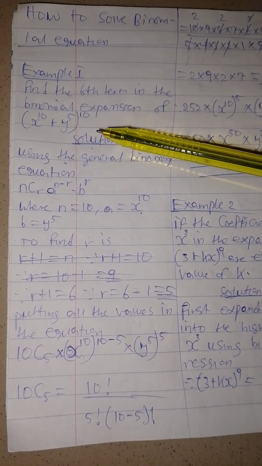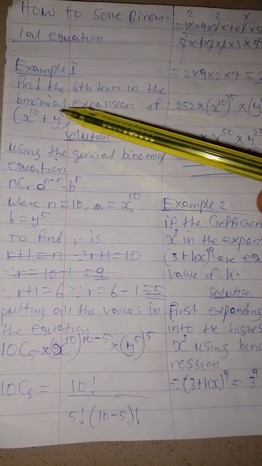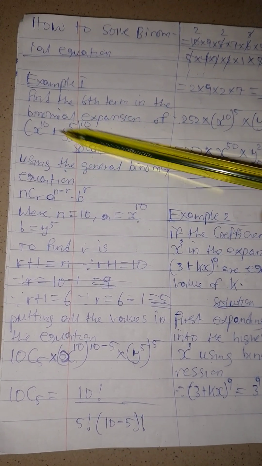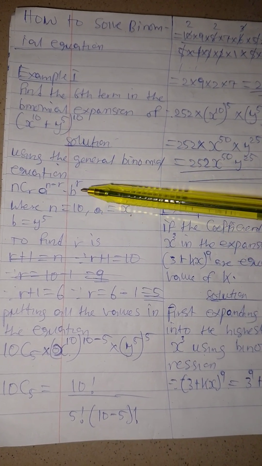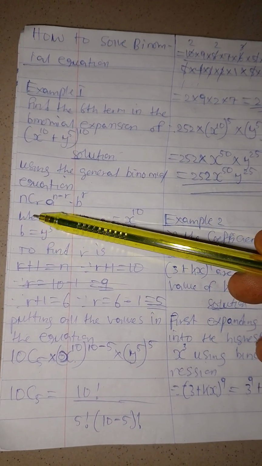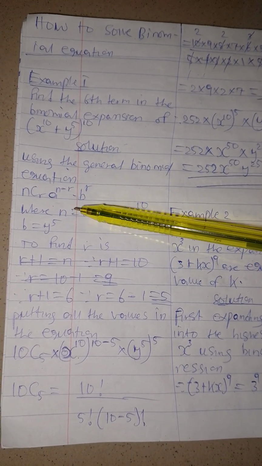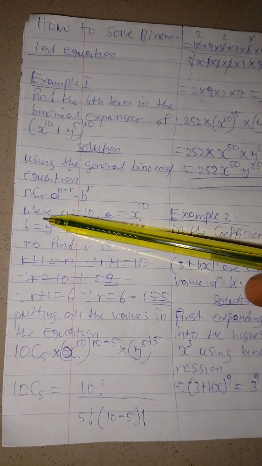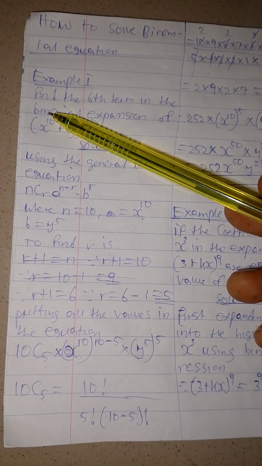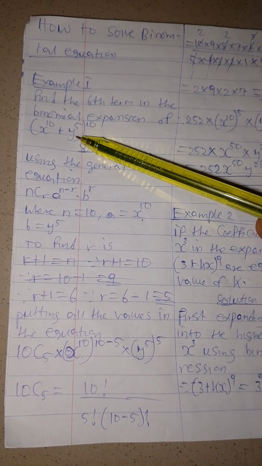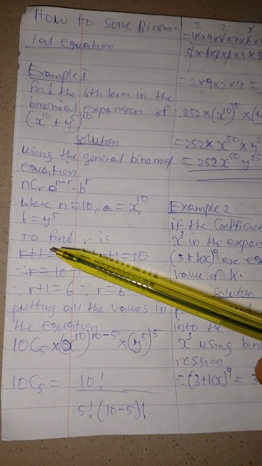Solution: to solve this, we only have to find the sixth term of this binomial expansion. Using the general binomial formula, nCr a^(n-r) b^r, where n is 10, a is x raised to power 10, and b is y raised to power 5. So let's solve.